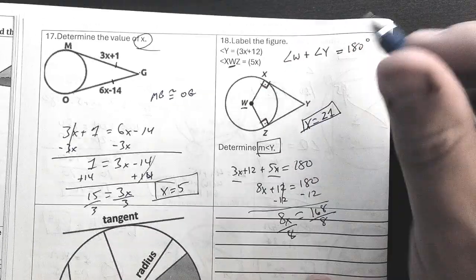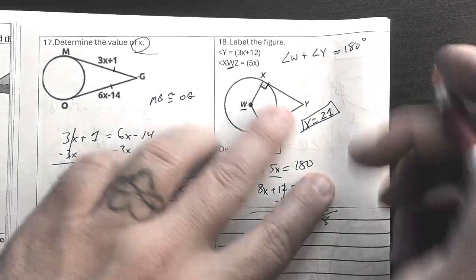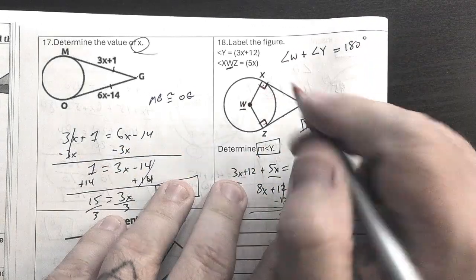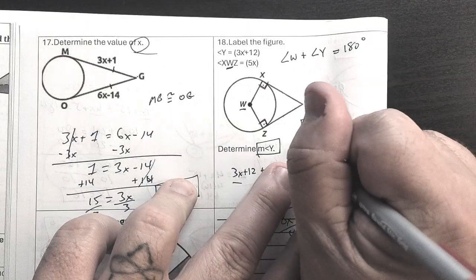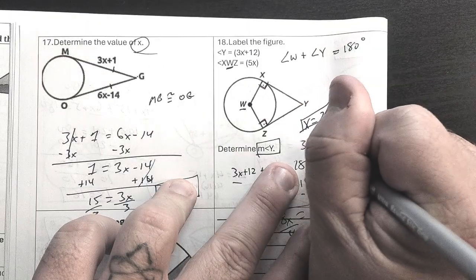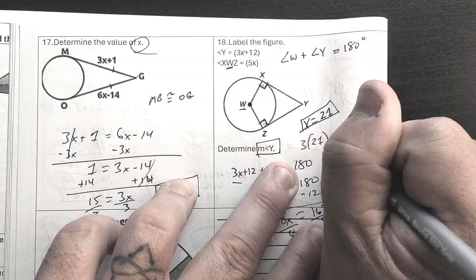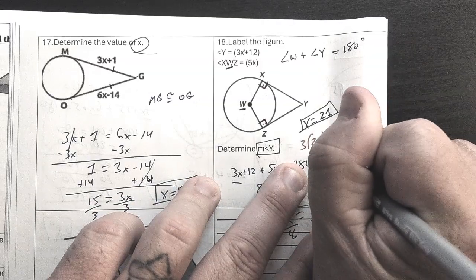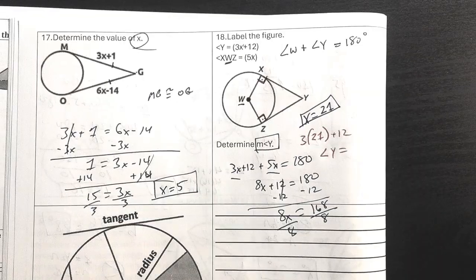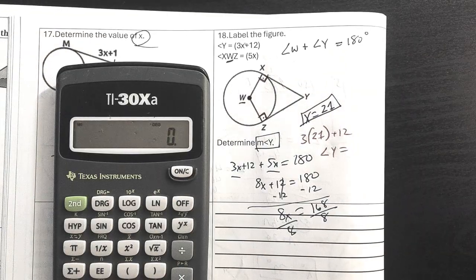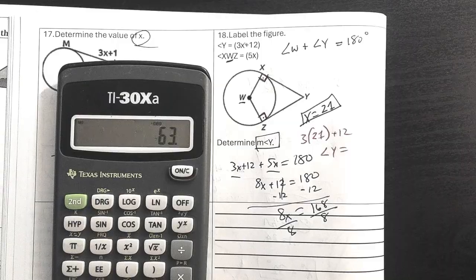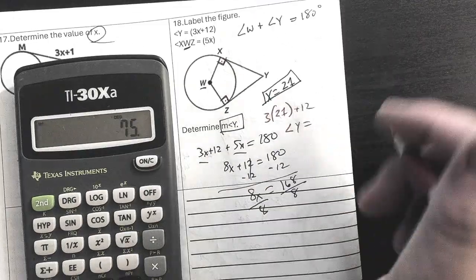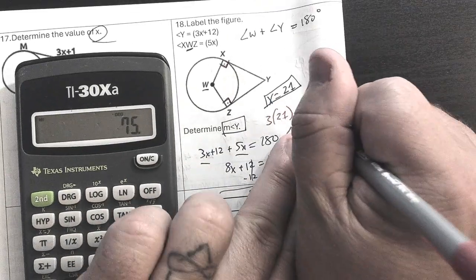All right, so for angle Y, we'll plug it in. Angle Y was 3x plus 12. So 3 times 21 plus 12. Underneath, I'm just going to write angle Y equals, as I put this in the calculator. So 3 times 21 plus 12 is 75. So angle Y equals 75.